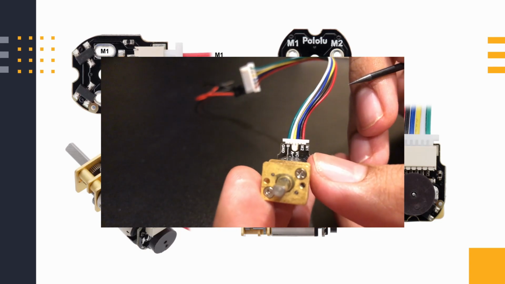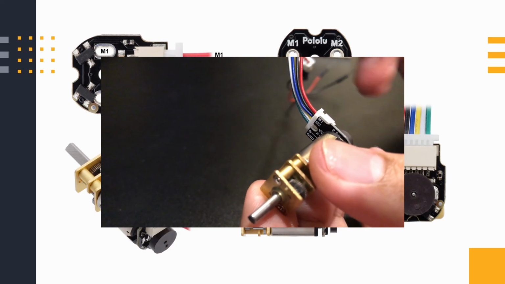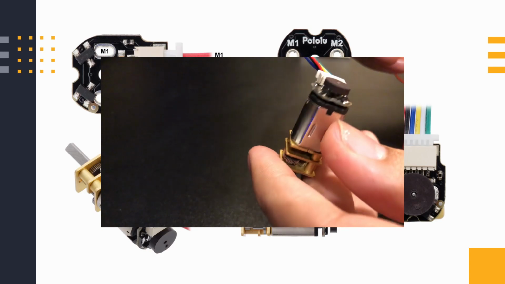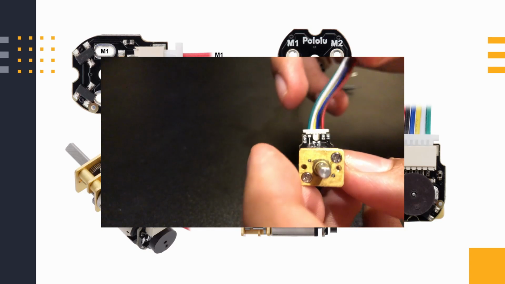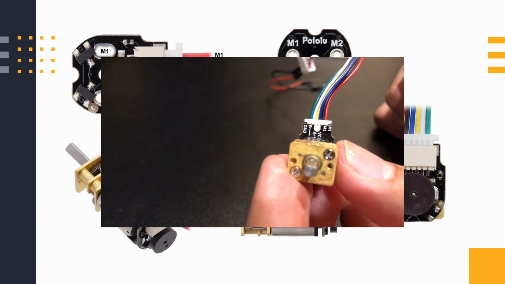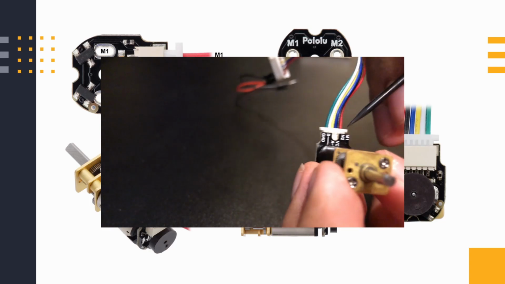That's pretty obvious if you think about it, because motors use 12 volts of power. The sensor only uses, I think at max, 5 or 3.7. I don't know if it has a step down mechanism or whatever. I think it only takes in 3.7.